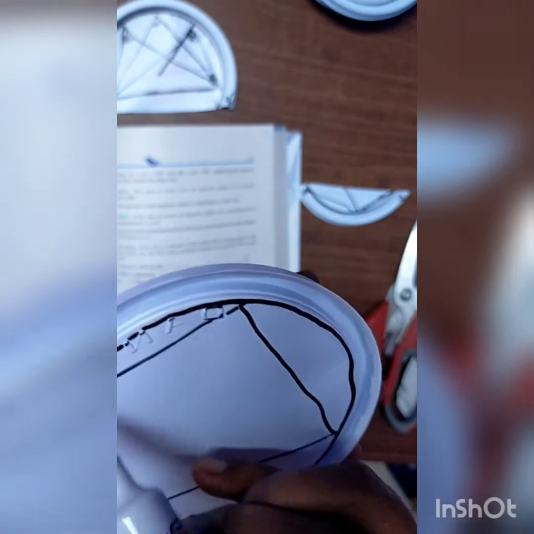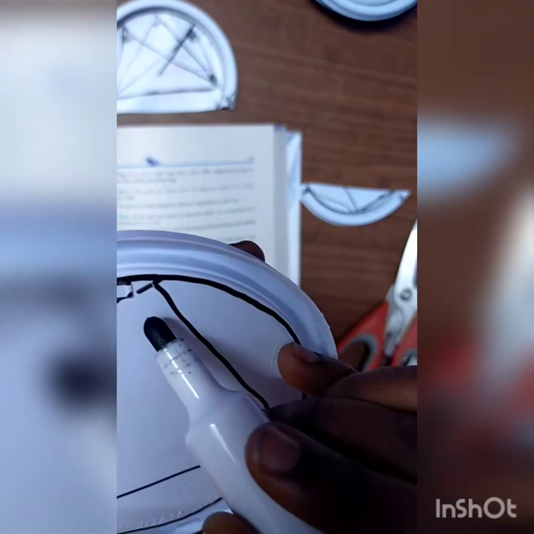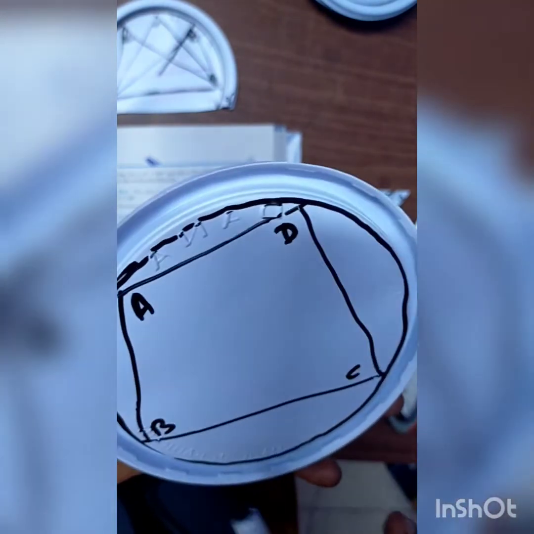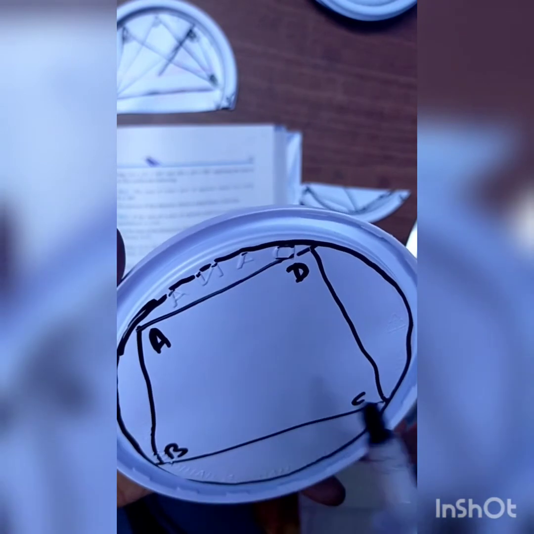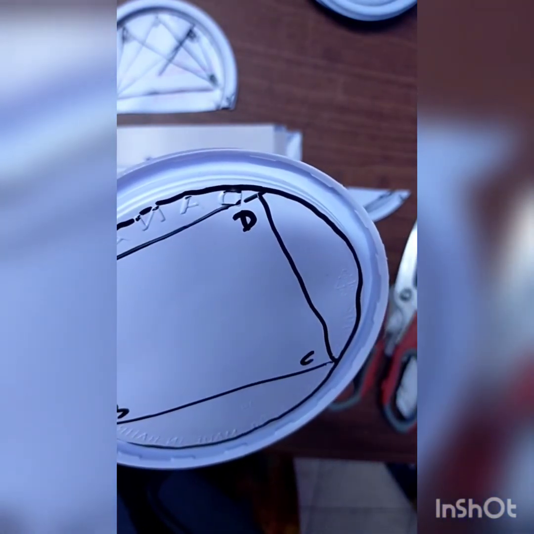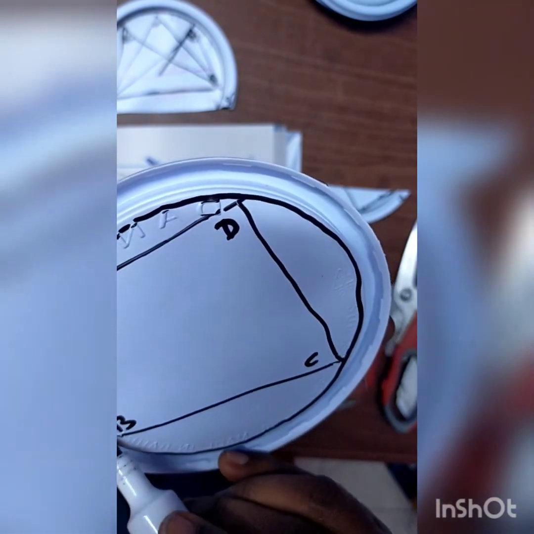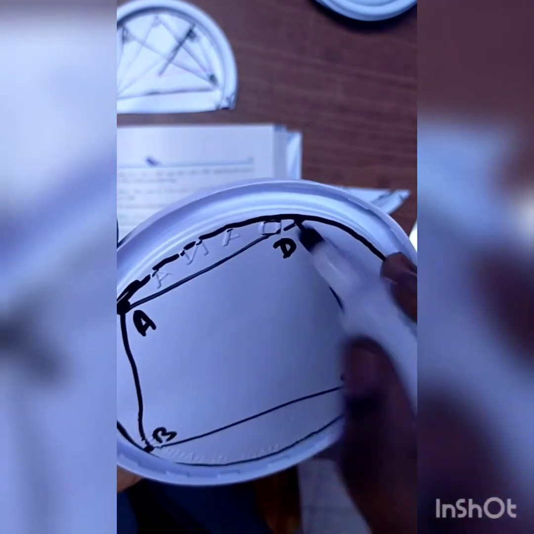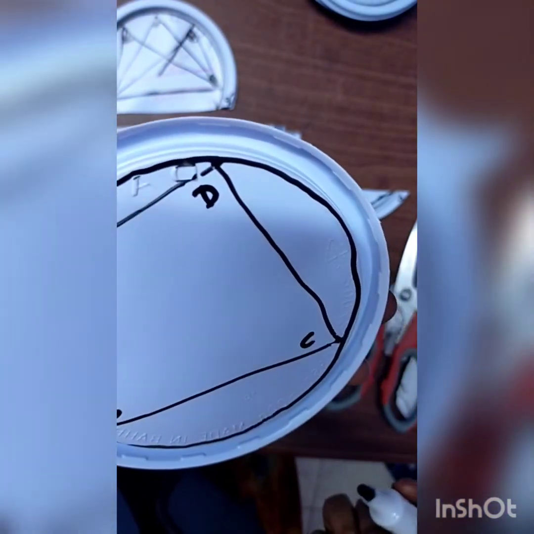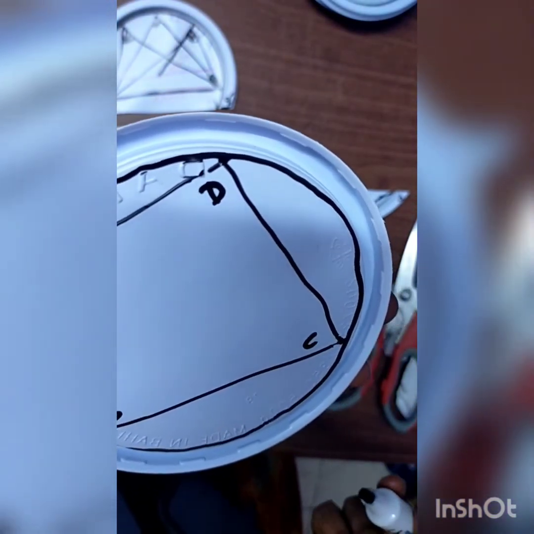This is a quadrilateral A, B, C, D. This ABCD quadrilateral is called cyclic quadrilateral if its vertices lie on the circle. If its 4 vertices lie on the circle, then it is known as a cyclic quadrilateral.